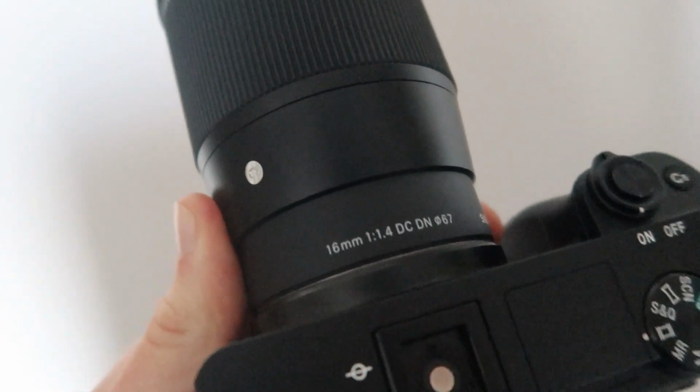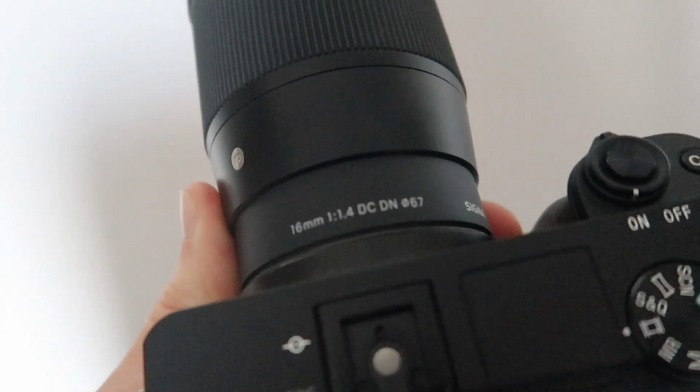Second of all, I have to talk about the lens because I only have one lens for this camera, and this is a Sigma 16mm f1.4. Now, I had no idea what lens to get. I didn't know what I was looking for. I didn't know the tech setup.